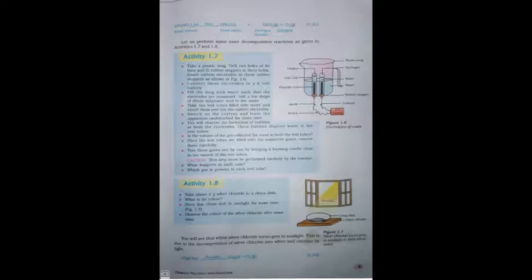Test these gases one by one by bringing a burning candle close to the mouth of the test tube. Note: this step must be performed carefully by the teacher. What happens in each case? Which gas is present in each test tube? Figure 1.6 shows the electrolysis of water.